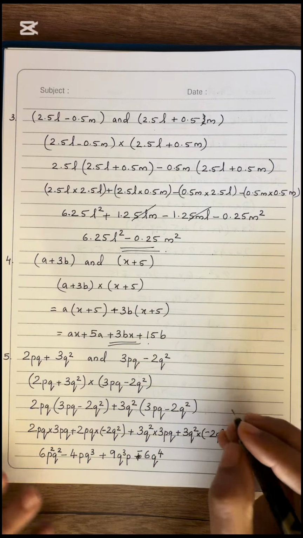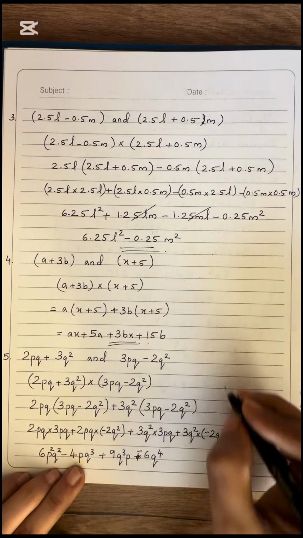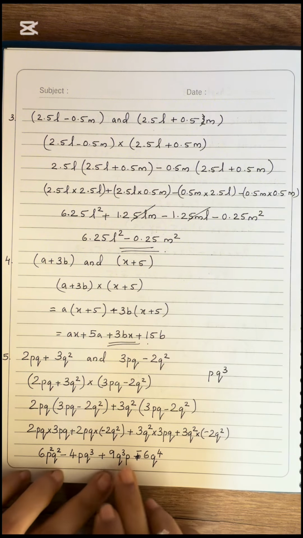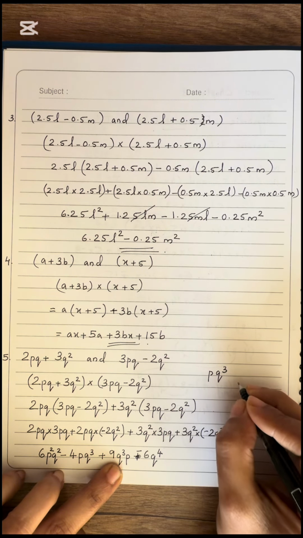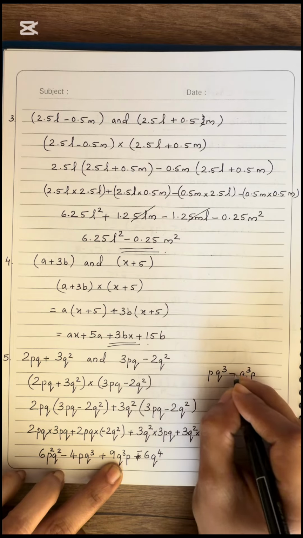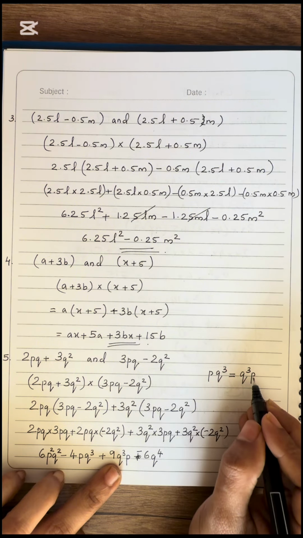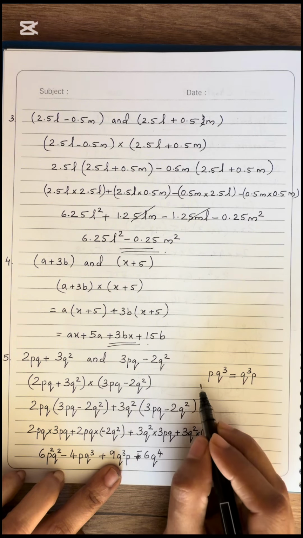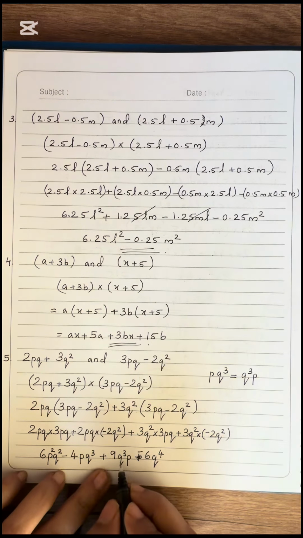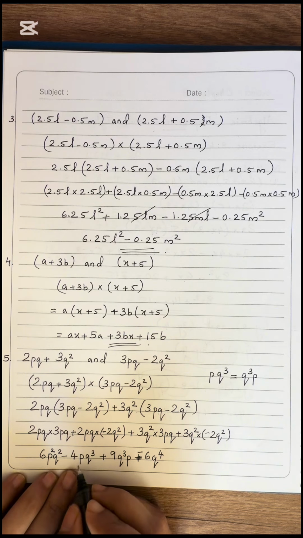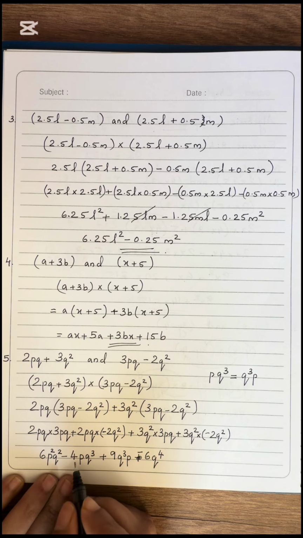So here there are two terms, p q cube and q cube p. These two are the same, right? There is one term of p, one term of p, q cube, q cube. So these are equal. These two terms are like terms. We will add these two, meaning plus 9 and minus 4.